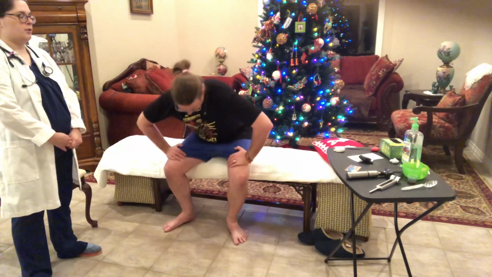A positive Romberg sign can be indicative of vestibular dysfunction, sensory loss, but your Romberg was negative, so that's good. And now we're going to go to the cranial nerves.